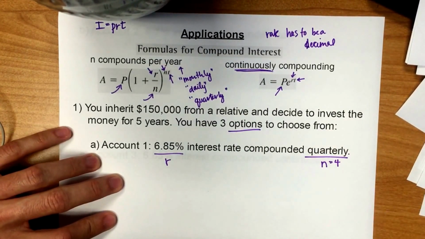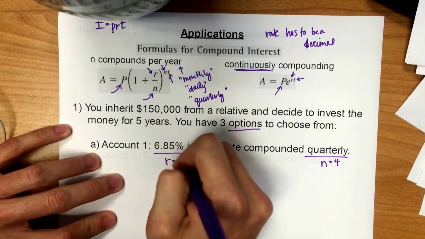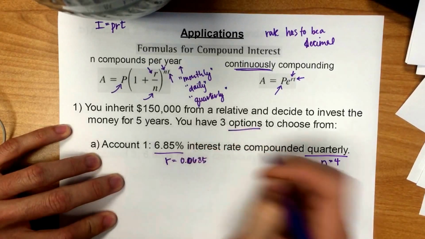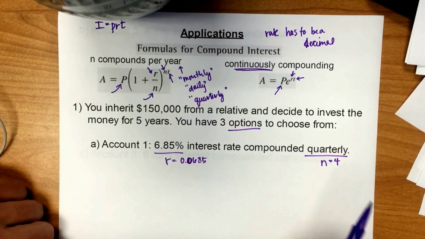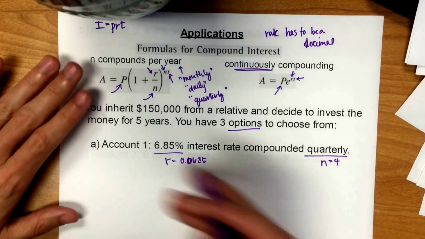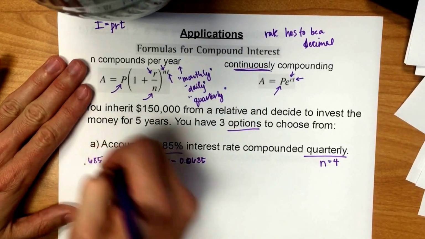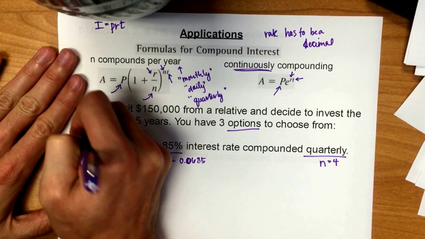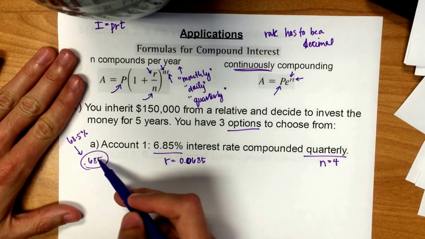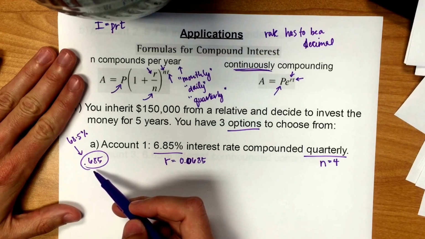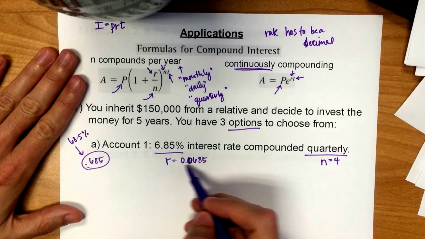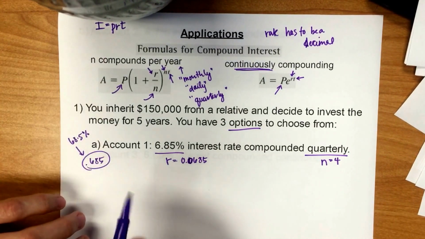So let's talk about a couple things. Your rate needs to be a decimal. So 6.85% is 0.0685. Please don't say it's 0.685. That is 68.5%. If you can find an account that's going to pay you that much interest, please let me know what it is, because I'm going to put every cent I have into that account. Okay, so make sure that your decimal is correct.